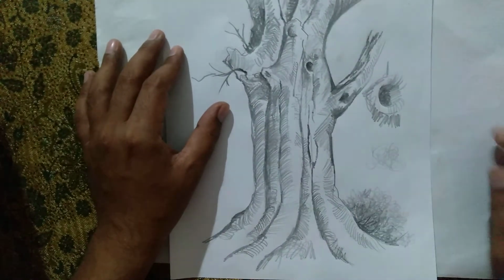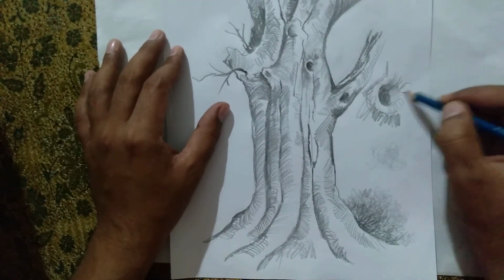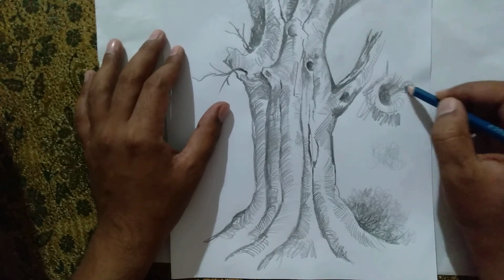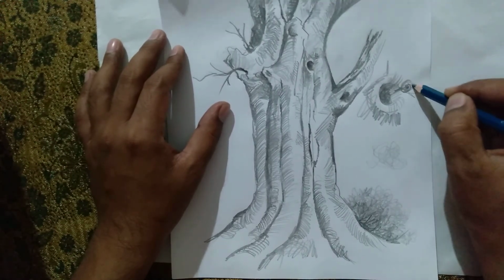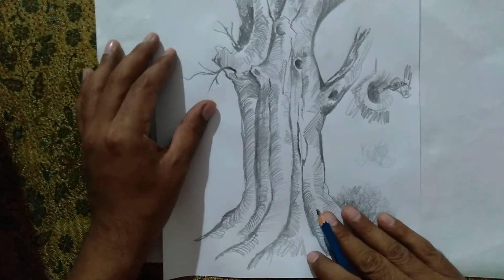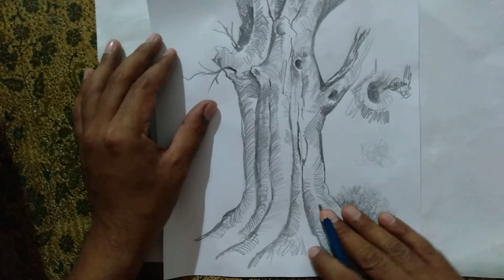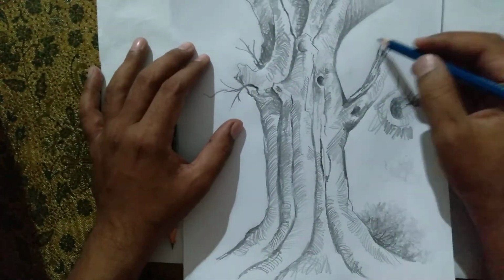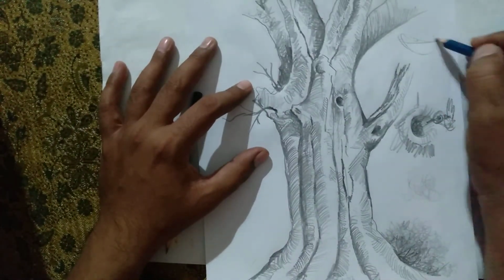This way the birds will go inside, right? Like birds will go inside. That way you can create it, and a nest also, if you want.